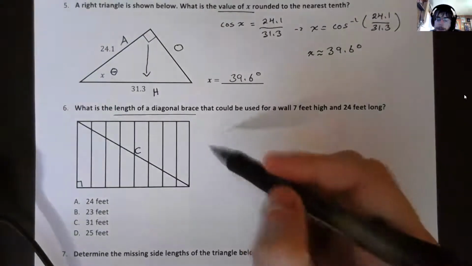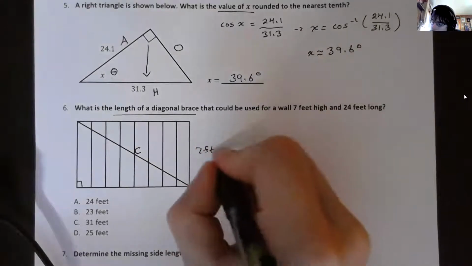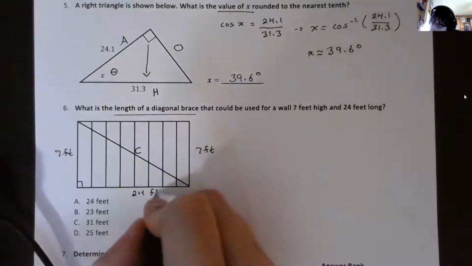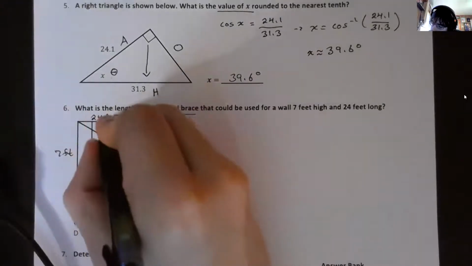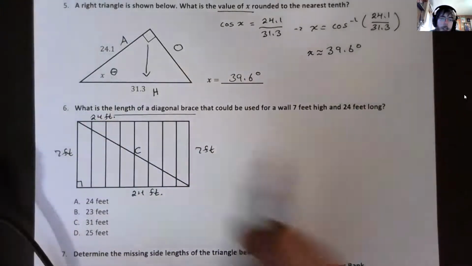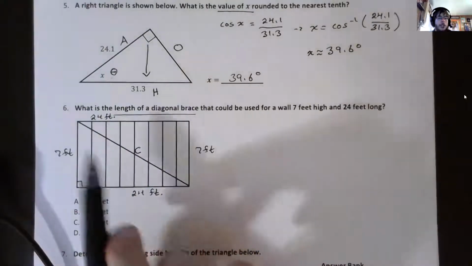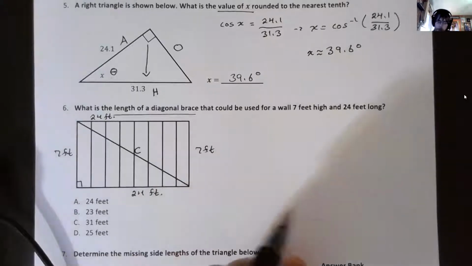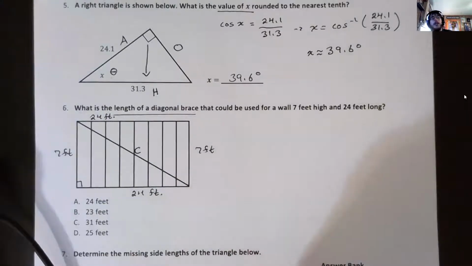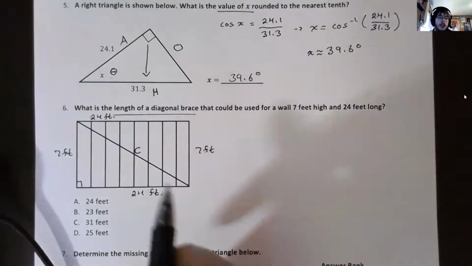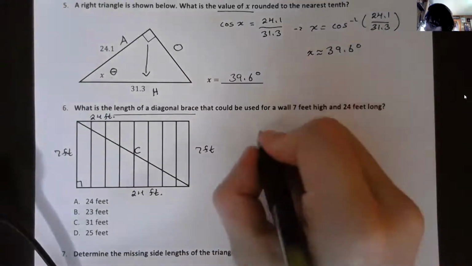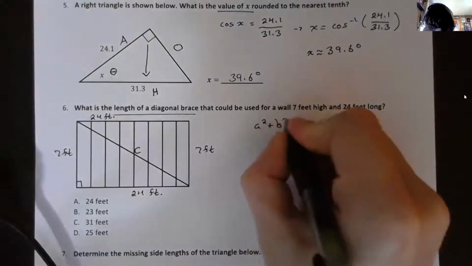So the wall is 7 feet high and it's 24 feet long. So we know we're looking for our hypotenuse and we're given 2 sides. Now we're not given any angles here, so you cannot use trig. Don't use trig if you only have 2 sides and no angles. So that means we have to use the Pythagorean theorem. So we need to use a squared plus b squared equals c squared.